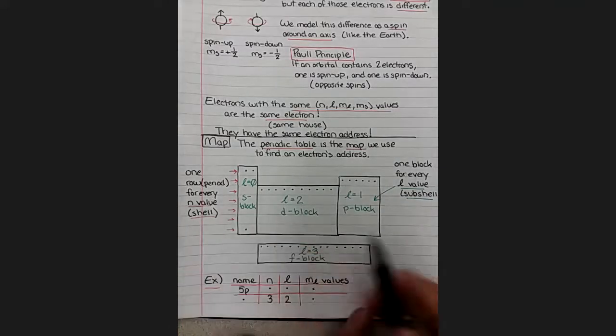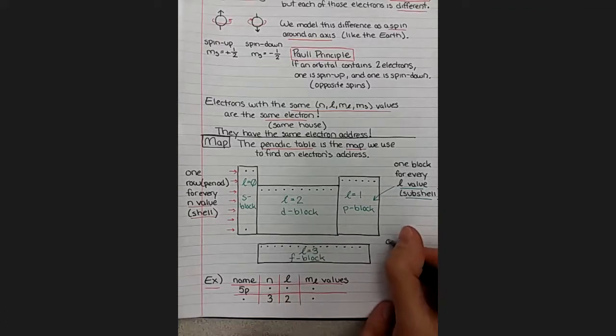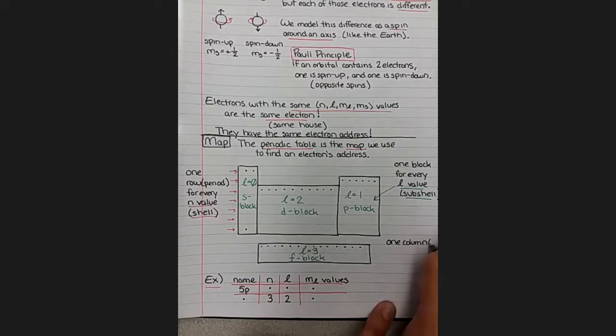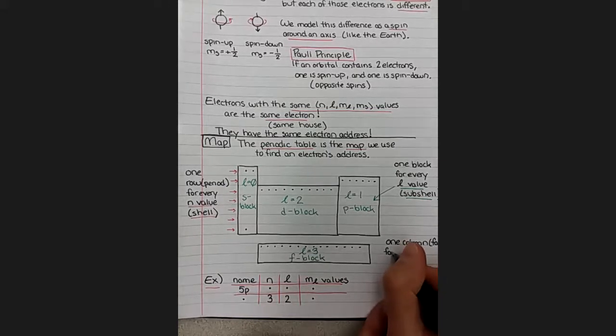So we did rows. We also need to do the columns. There is one column, which we call a family, for every electron in a subshell.